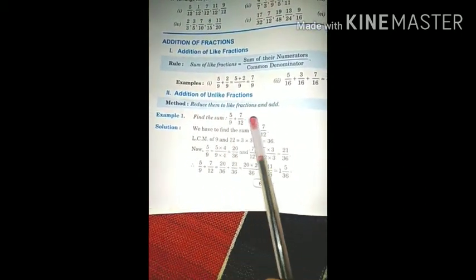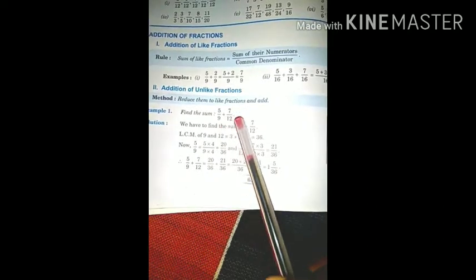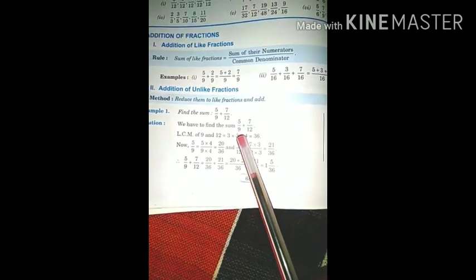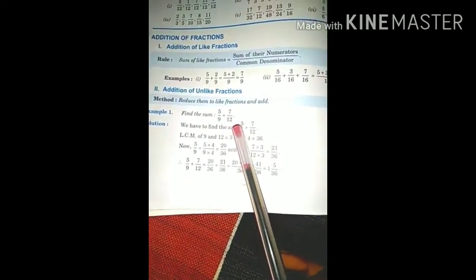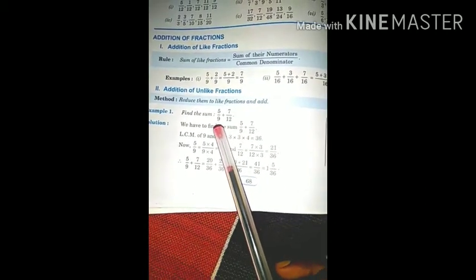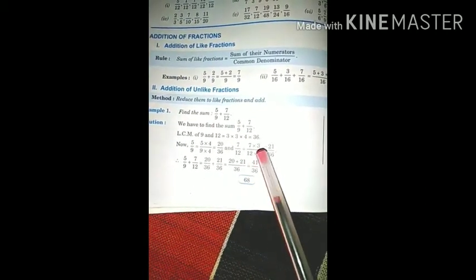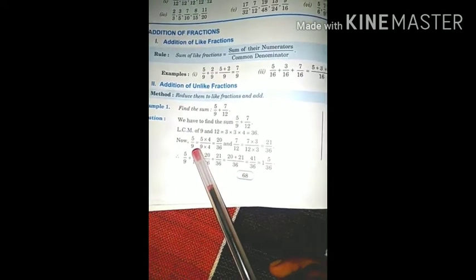Addition of unlike fractions. Reduce them to like fractions and add. Find 5 by 9 plus 7 by 12. We have to find the sum of 5 by 9 plus 7 by 12. So first we have to convert them into like fractions. So take the LCM of 9 and 12, that is 36.